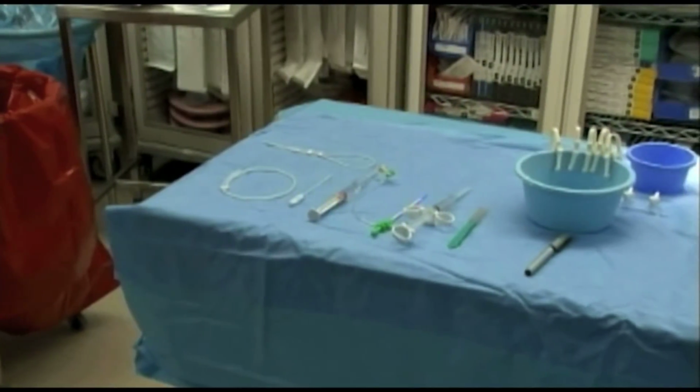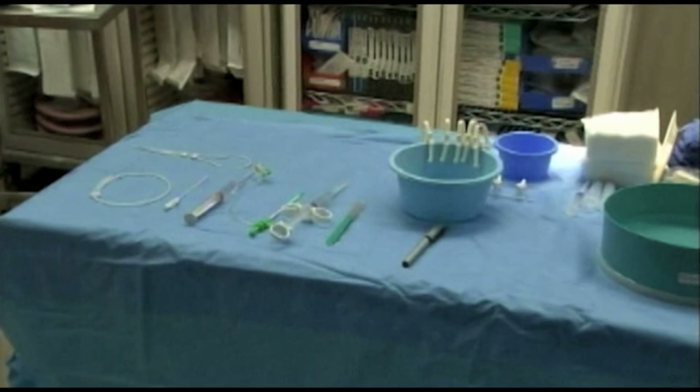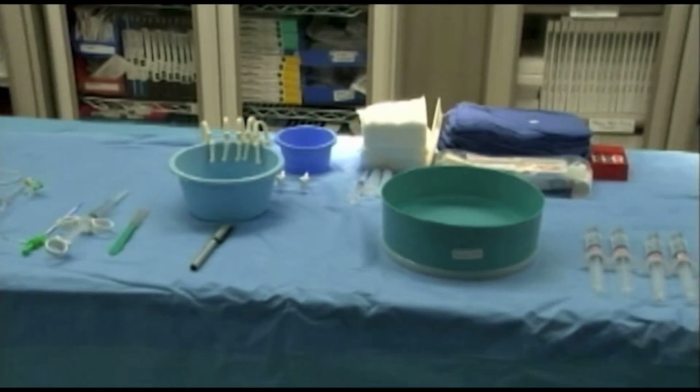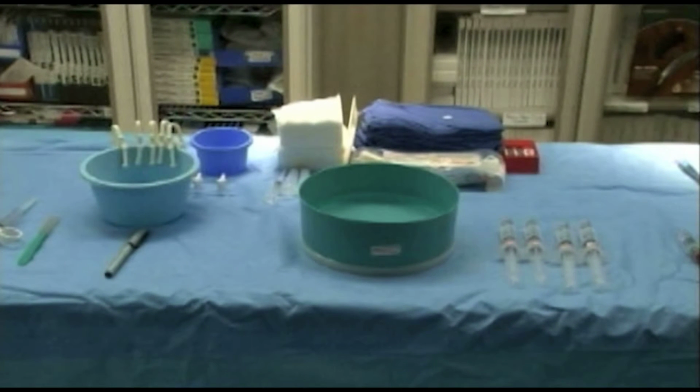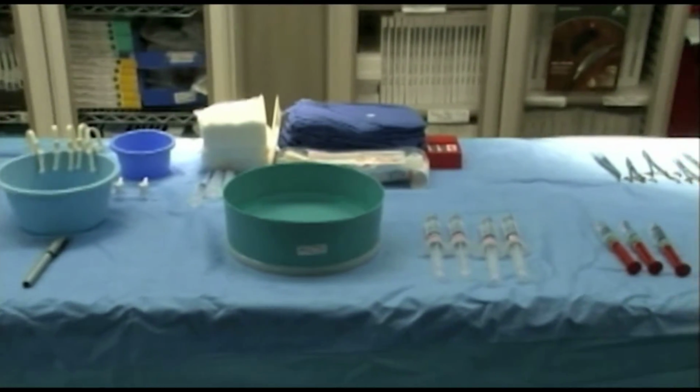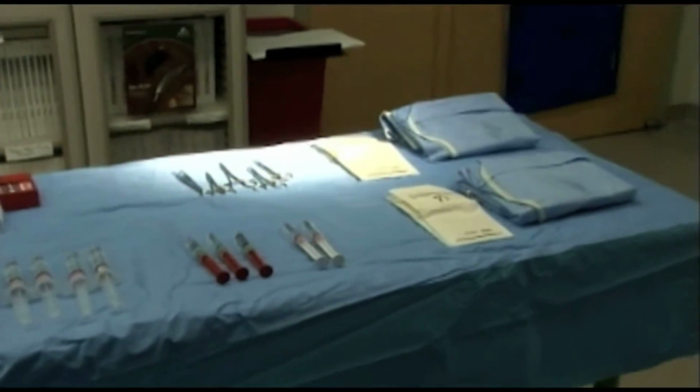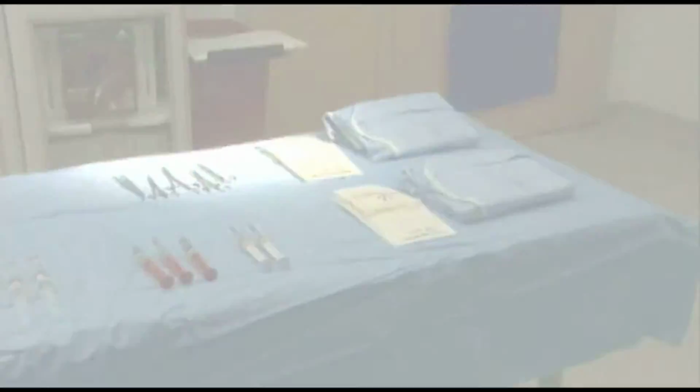On the second table, we have a 4 French micropuncture access kit, an 11 blade to make a small access incision, a 6 French sheath, and a syringe of lidocaine, bupivacaine, and bicarb. In the middle, we have a bowl for our wires and sterile towels. To the right, we have gowns, gloves, contrast, and heparinized saline.